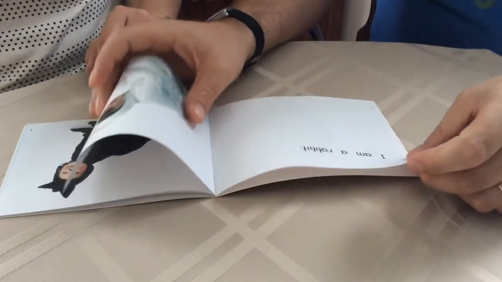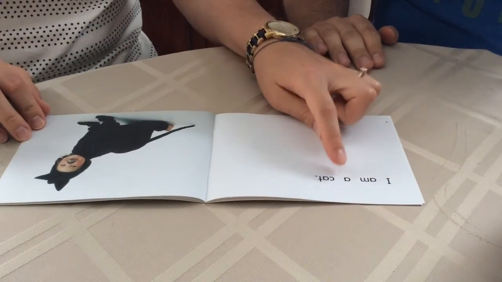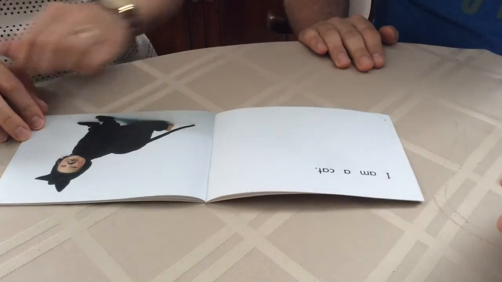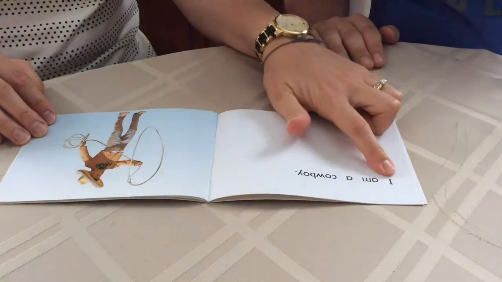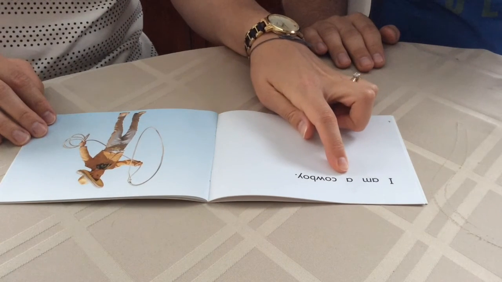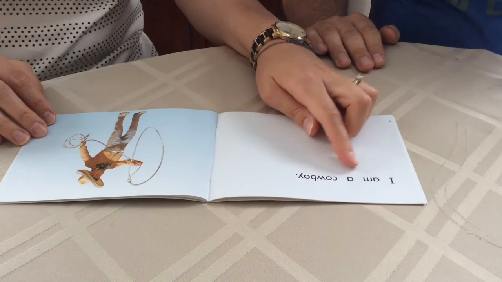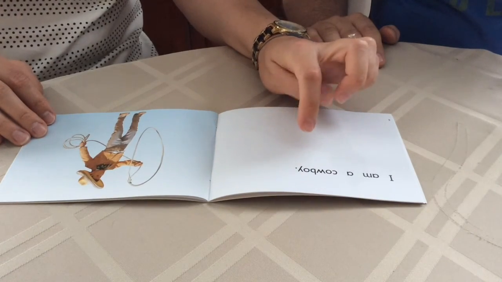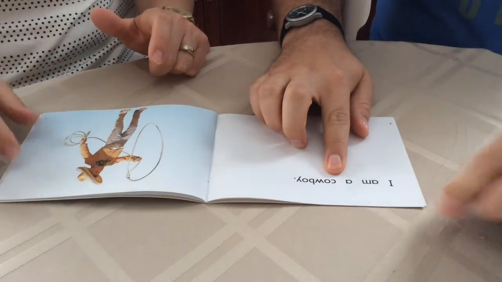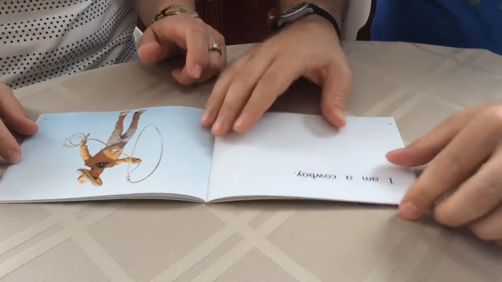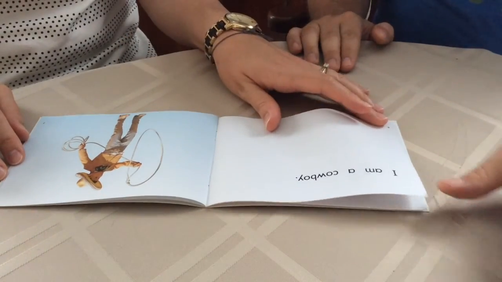Good job. Let's keep going. I am a cat. Nice work. I am a... I don't know. I need help. Alright, so let's look. What's the first letter? C. Have we seen C before in this book? Yeah.